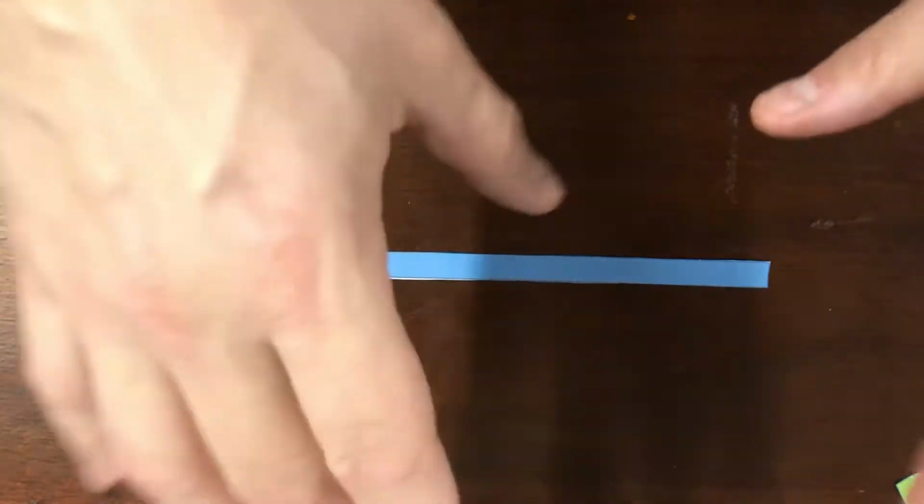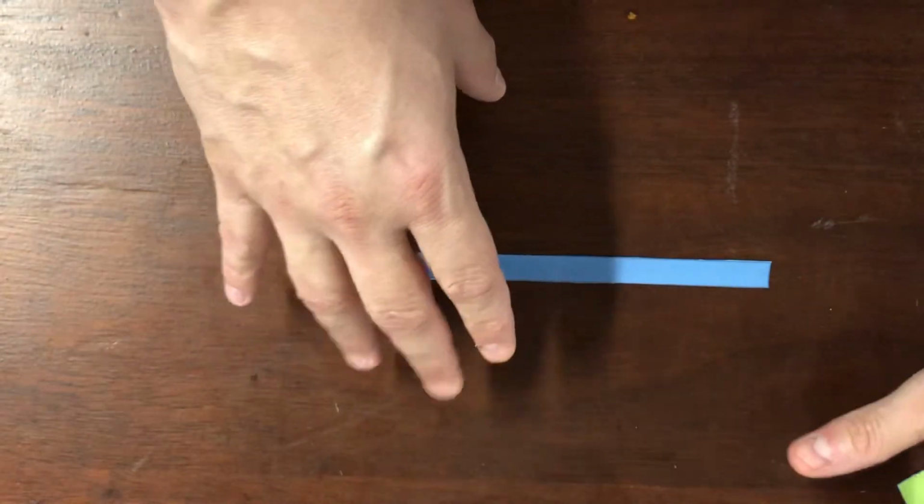Here's my hands. Now, this is my first ever go at this, so let's see how this works.